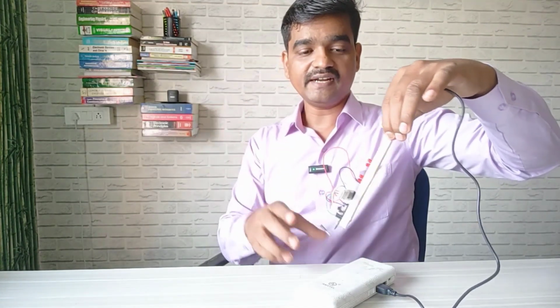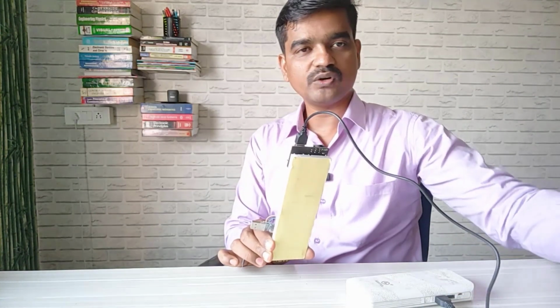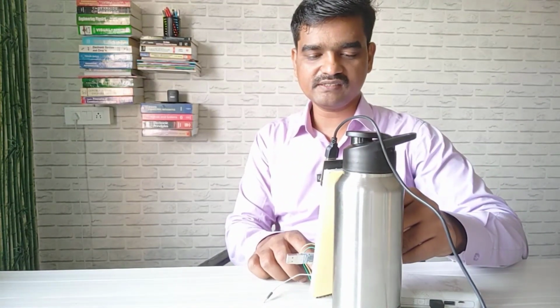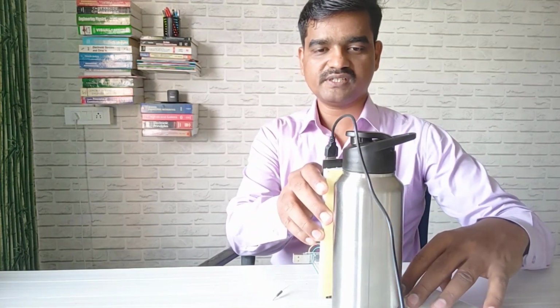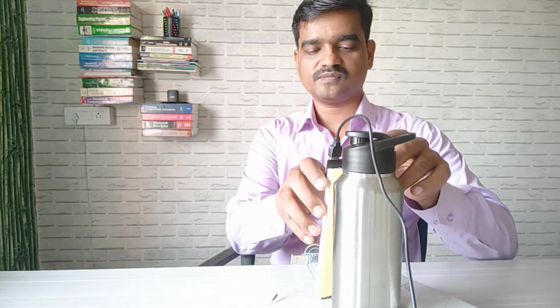So I am going to place this facing this side, and to keep this upright, I am going to use this water bottle to hold it up straight like this. I'm going to make it like this, hold it up straight, and I'm going to just power this on.